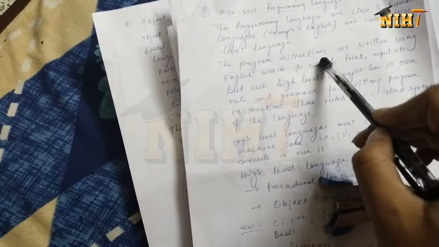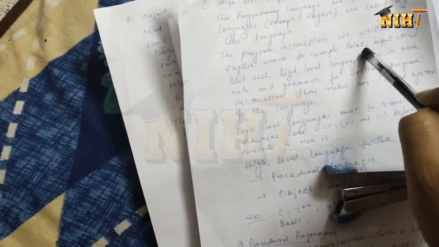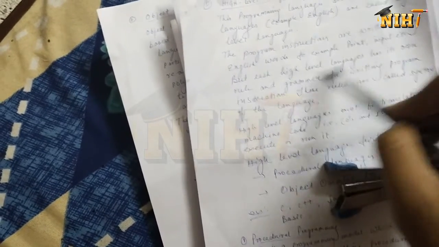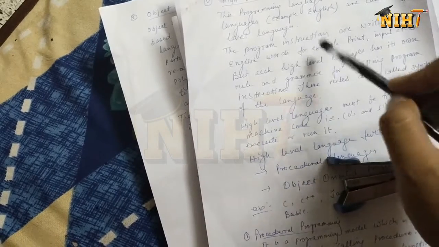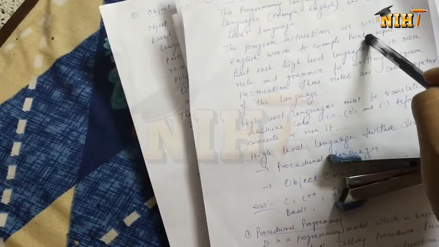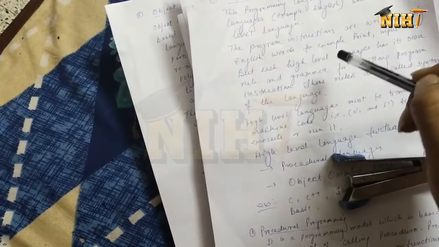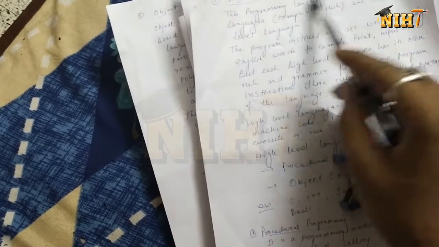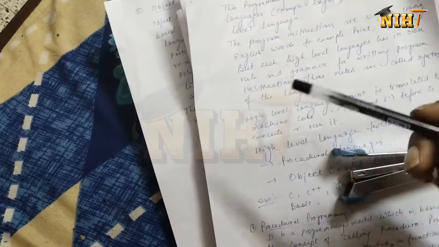The program instructions are written using English words. For example, print, input. These are the commands we use while giving instructions to the computer using the English language. It is more user friendly. Actually, it's easier to give instructions to the computer in this kind of language. These were invented later on, so these are more advanced.